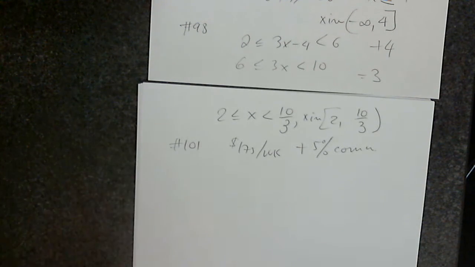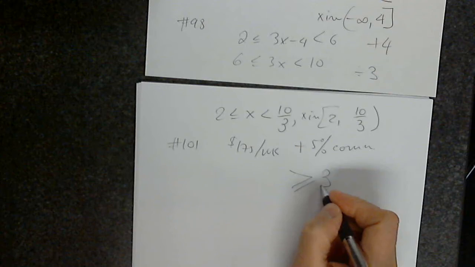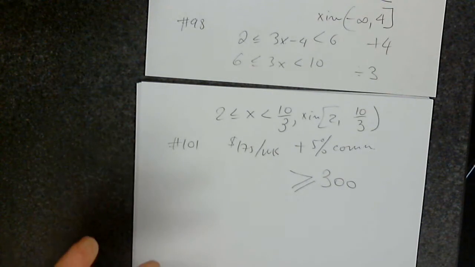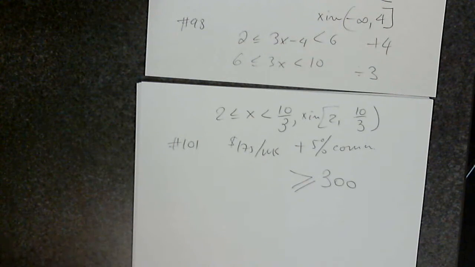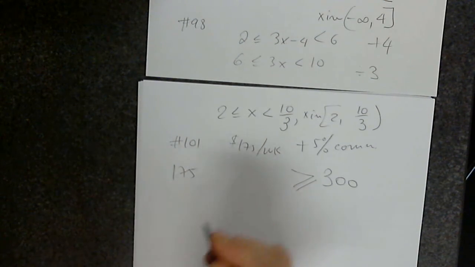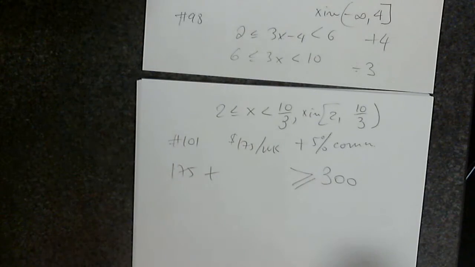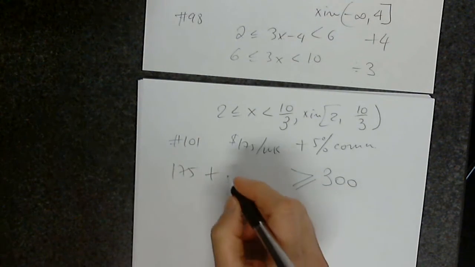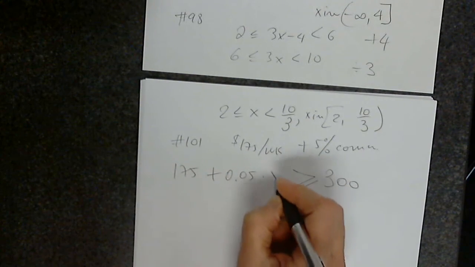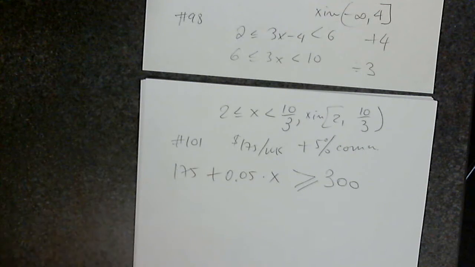Greater than or equal to 300. Excellent. So you're saying I have to write an inequality. Good. So what do we have on the left-hand side? The right-hand side is perfect. What do we have on the left-hand side? 175 plus 0.05x, x being the sales per week. Excellent. One minute.